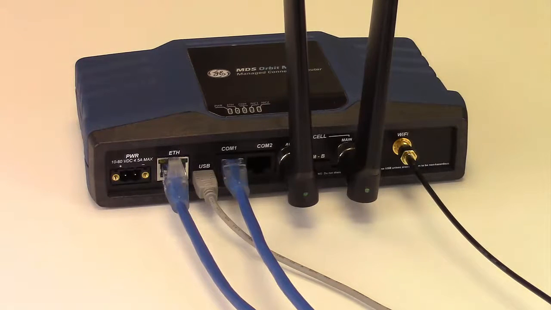This completes all of the connections for the Orbit. However, you will need to install a SIM card for cellular service, and this is obtained from your cell service provider.